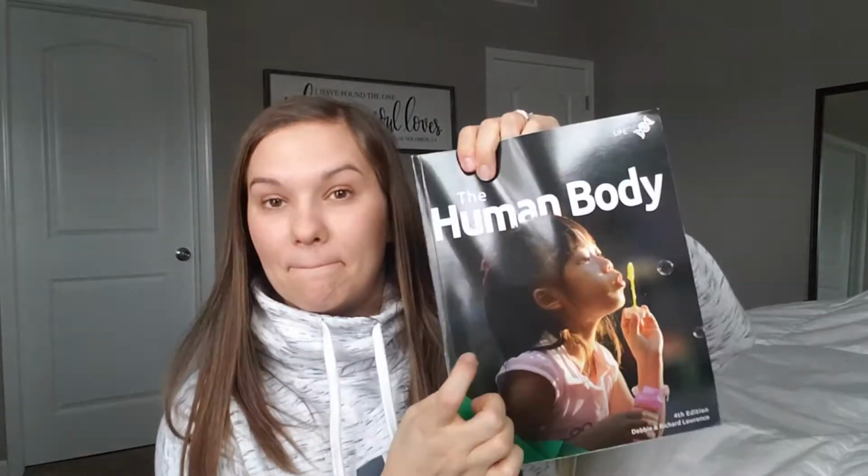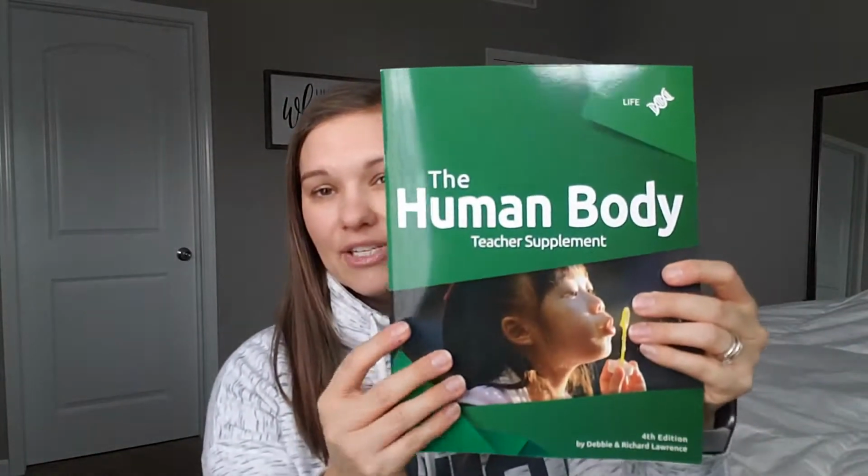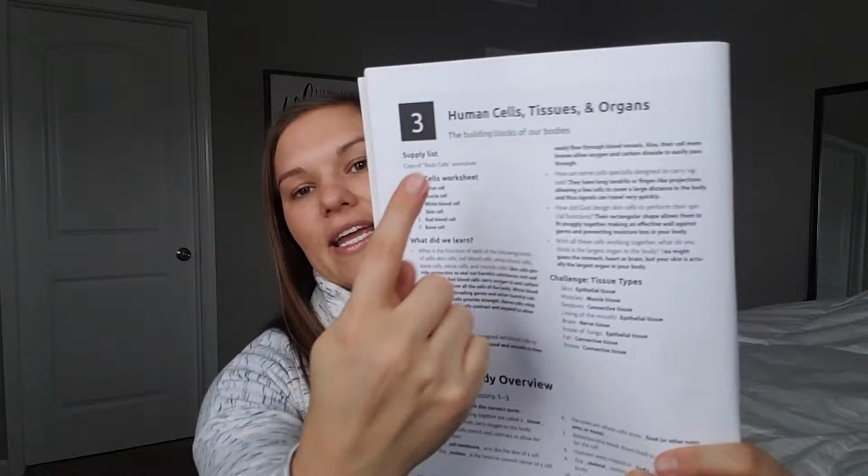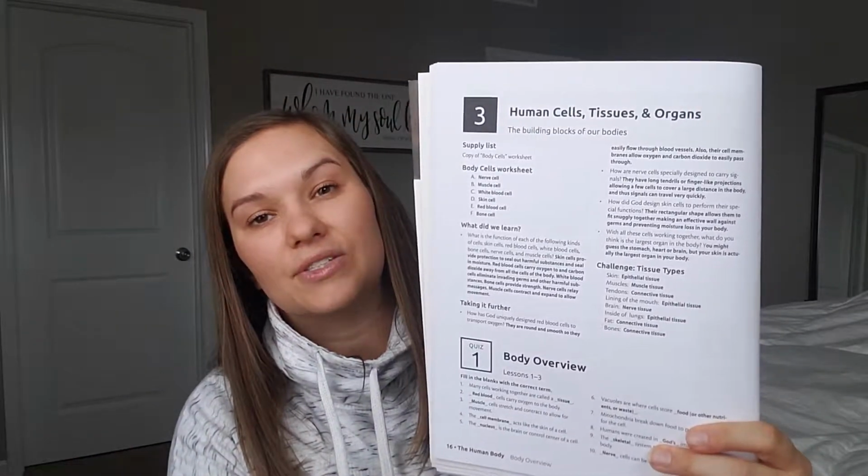When you buy this, you can also buy the teacher's supplement. If you're not really sure about answering the questions and making sure they're giving you the correct answer, it was great because they actually give you the answers in the book. When you buy this set, it also gives you a link to go and download some worksheets.